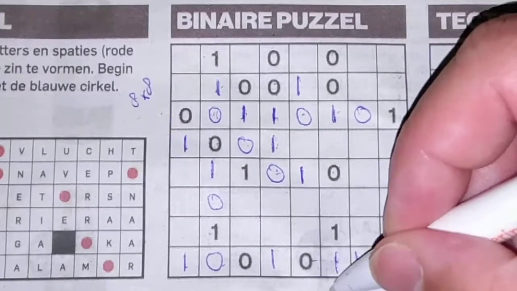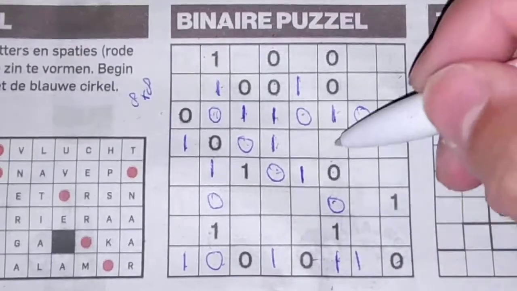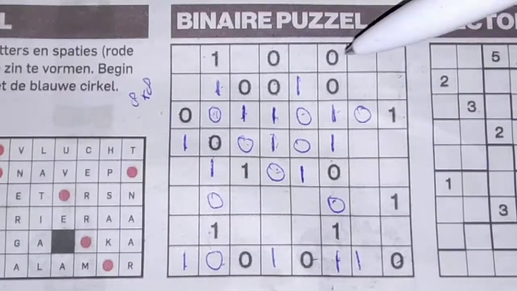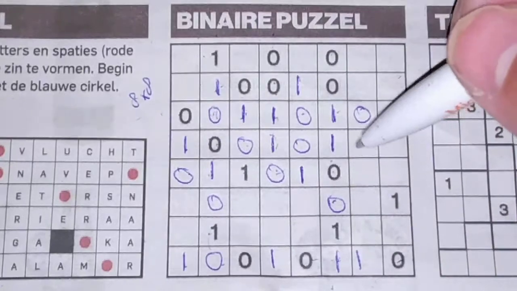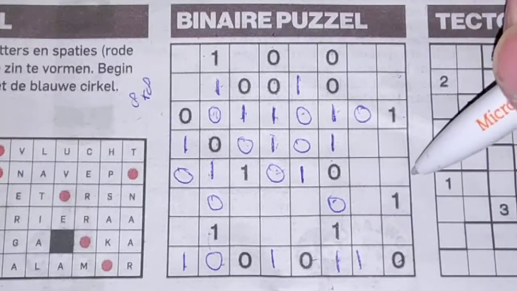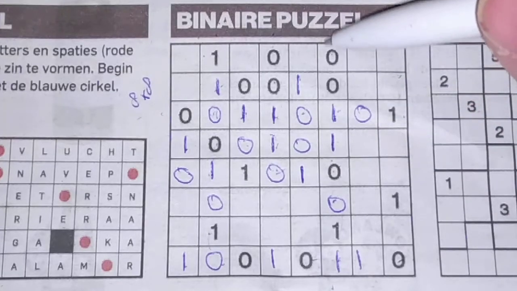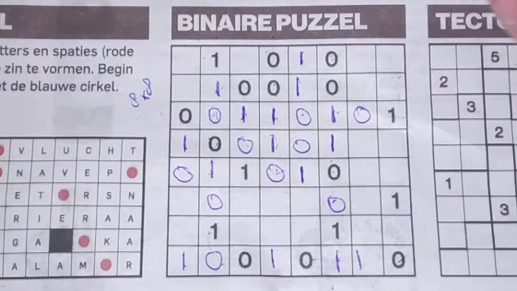Double one here and O, there and O. Double O here and one, there and one. Between two ones comes an O. Double one here and O, there and O. We have here... No, I cannot continue. Between two O's comes in one.